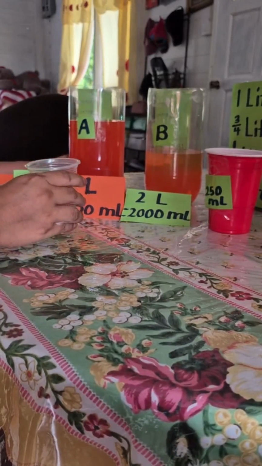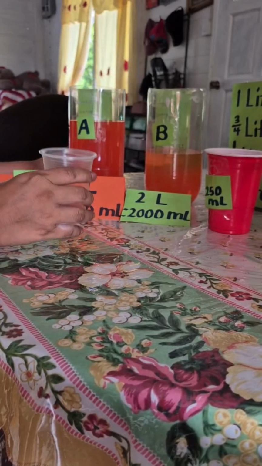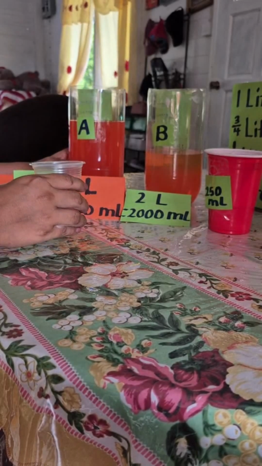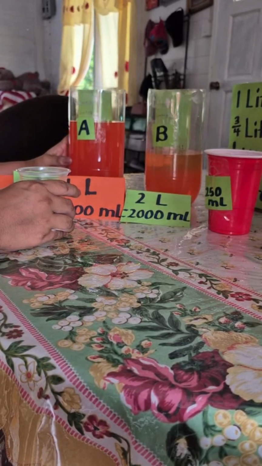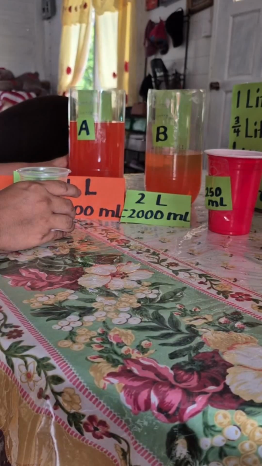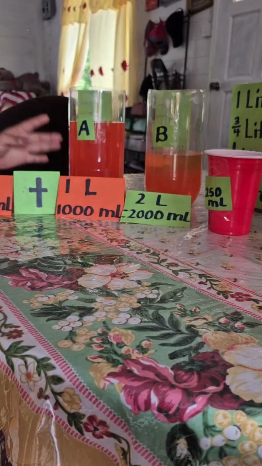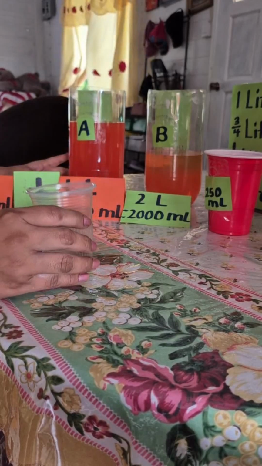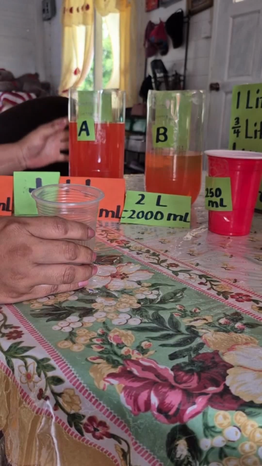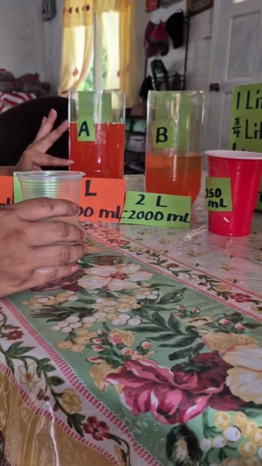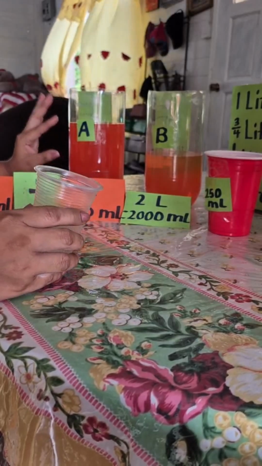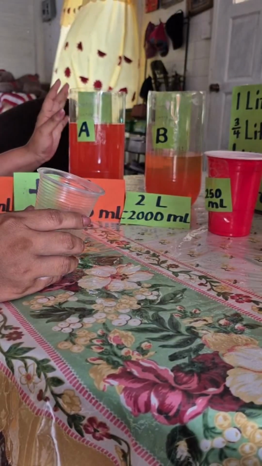Now after they have finished writing their answer, I will allow them to fill the container by themselves. So they will be able to fill the glasses and pour it in the container and count the amount of glasses that would fill the container.